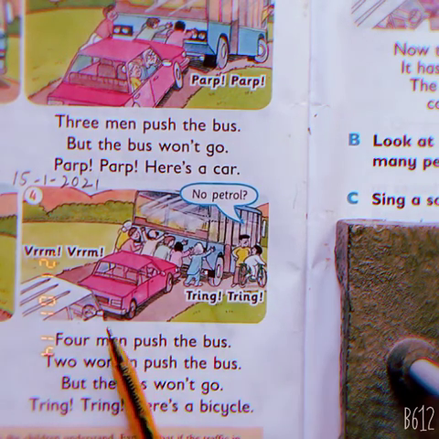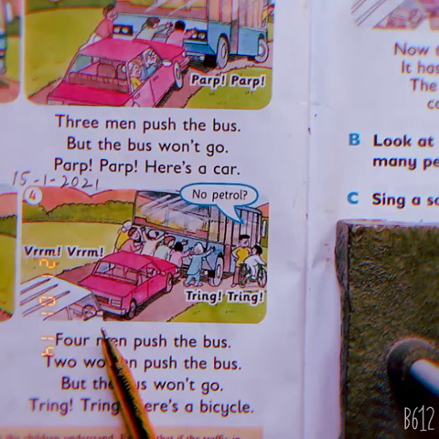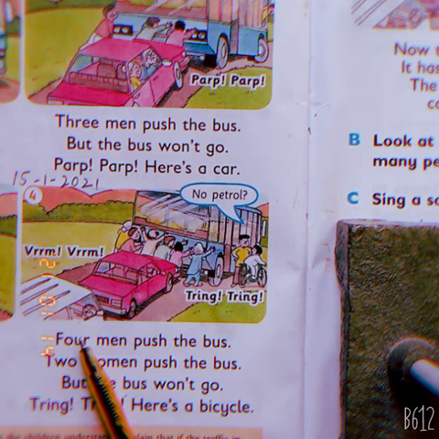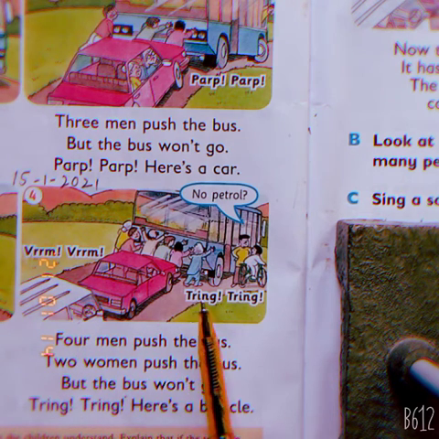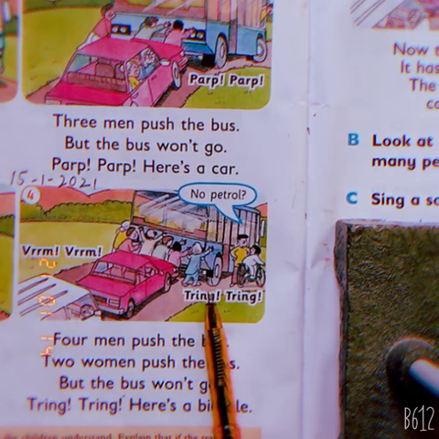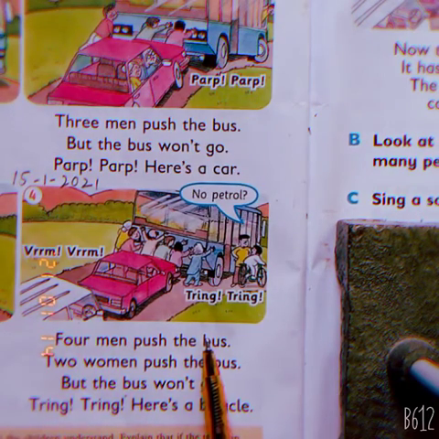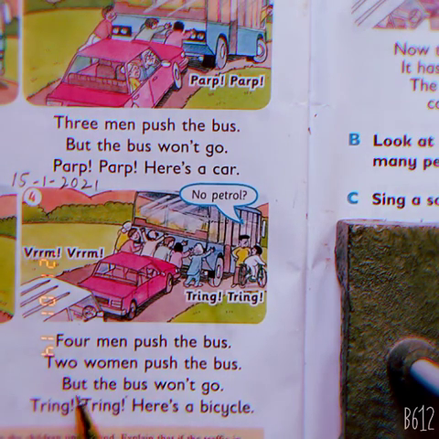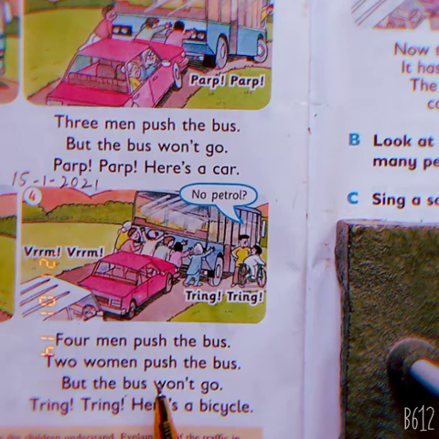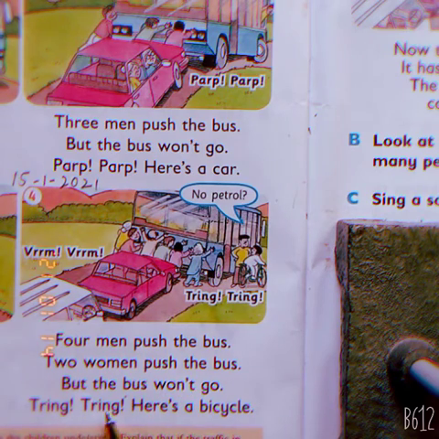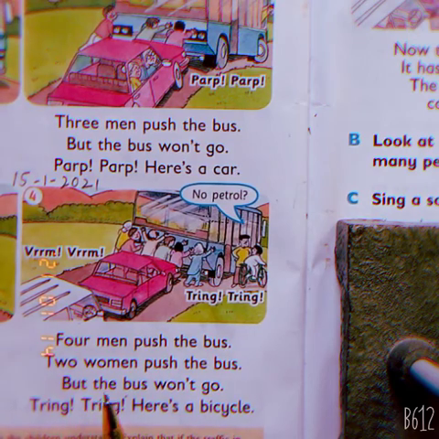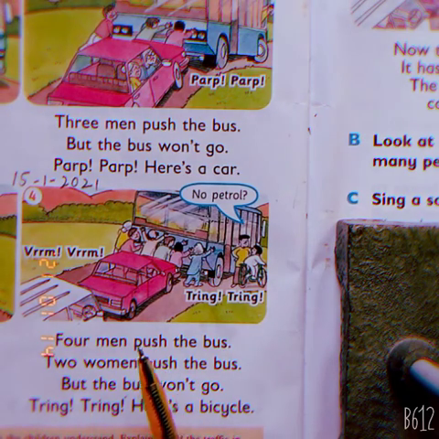The bus won't go because there is no petrol in bus. Tring, tring, tring. 4 men push the bus. 2 women push the bus, but the bus won't go. Tring, tring, here's a bicycle.